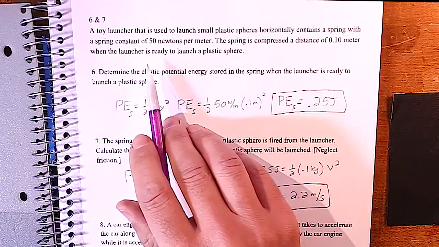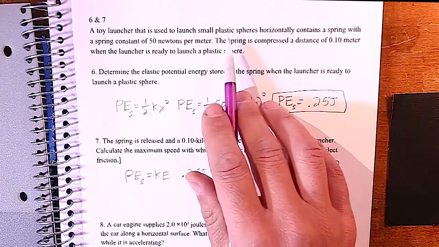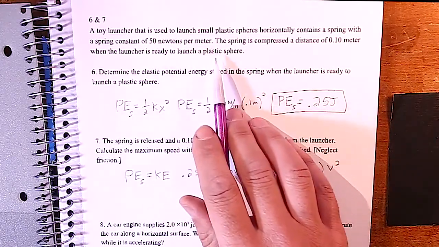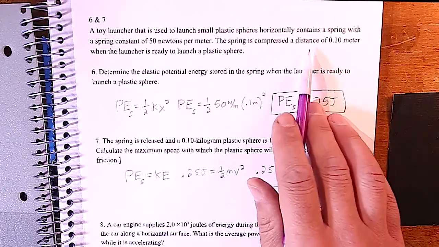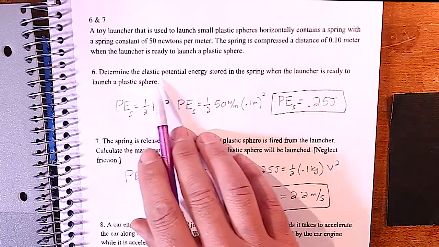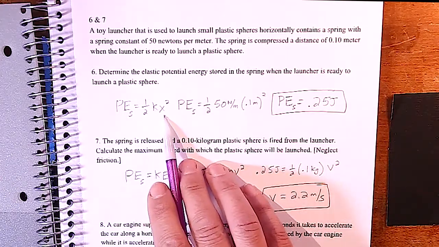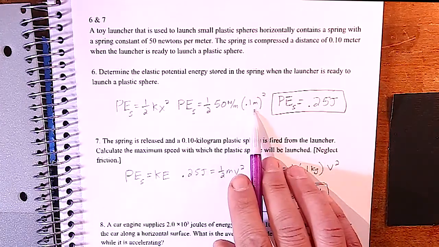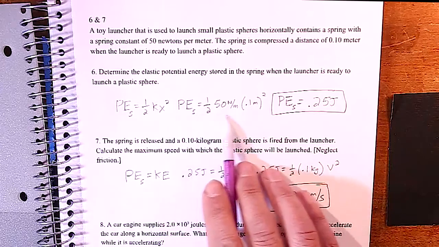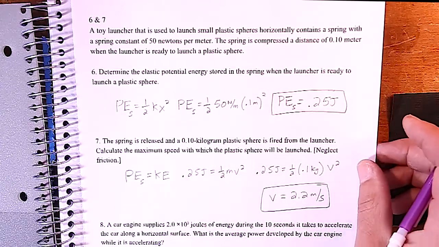In this one, we have a little toy launcher that has a spring in it, and they give us the spring constant. They also tell us how much it's compressed, so that's going to be our x. And the question is, what's the spring potential energy? Well, we know the formula is 1/2 kx squared. They gave us k, the spring constant. They gave us the amount that it's compressed. So we just multiply through, do the math, and you get 0.25 joules.